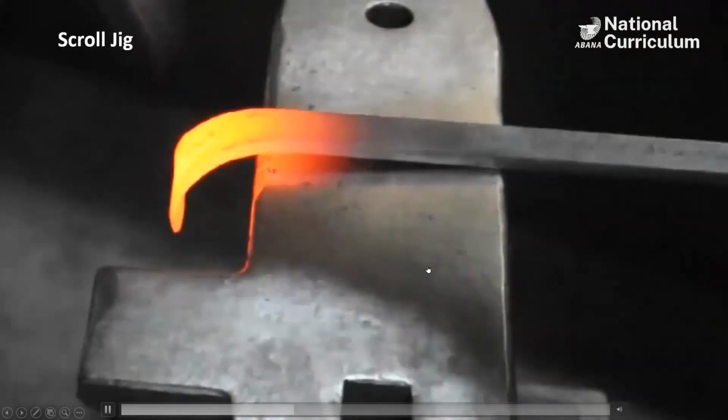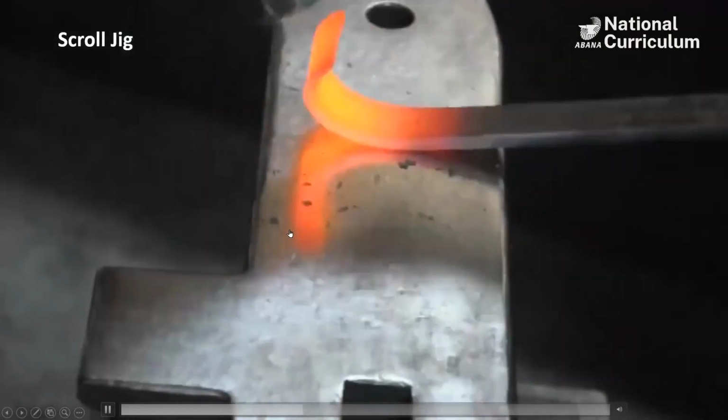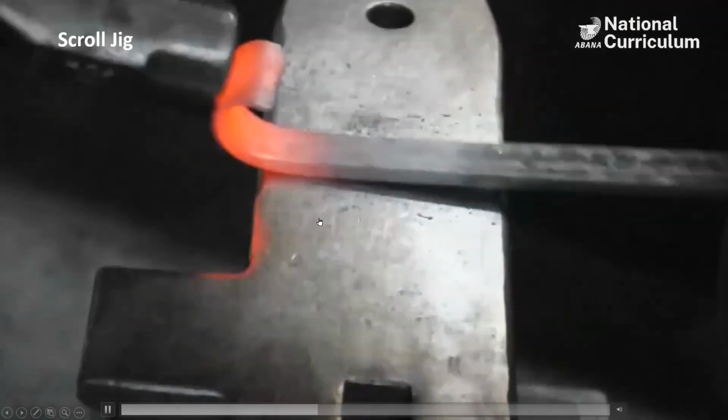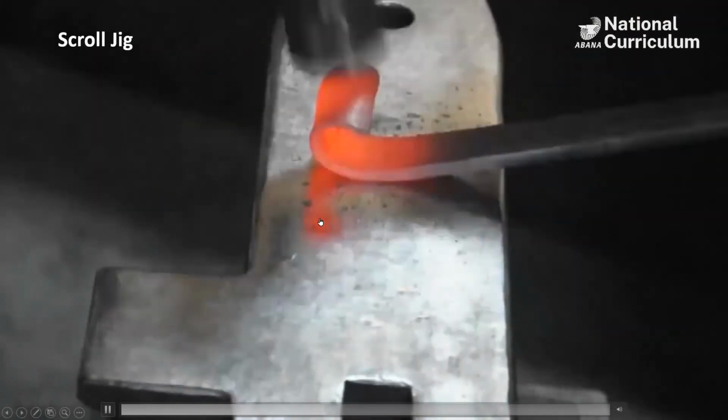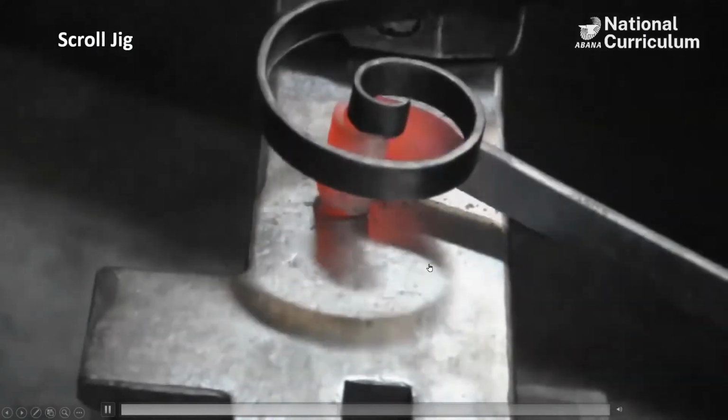Same as we saw before, just a little faster. We scroll it around over the edge. We make it about to fit.